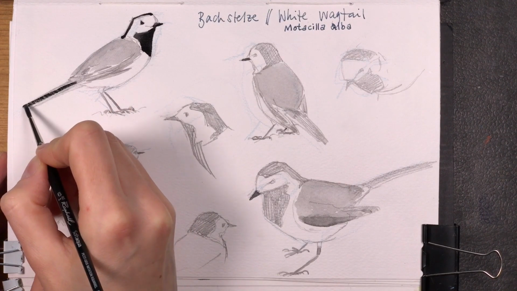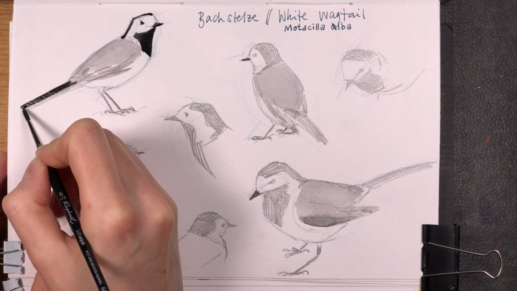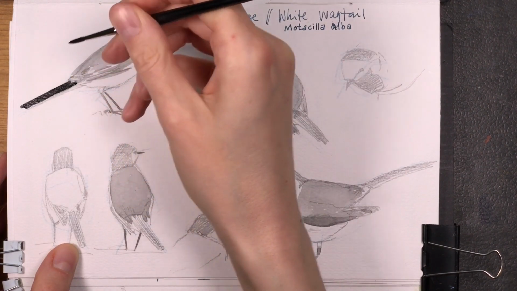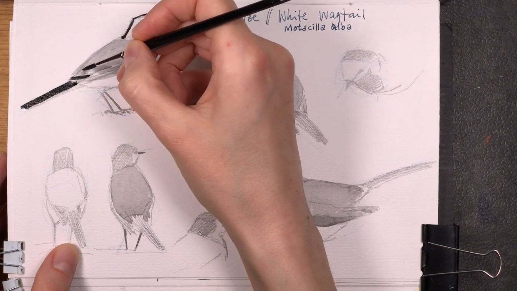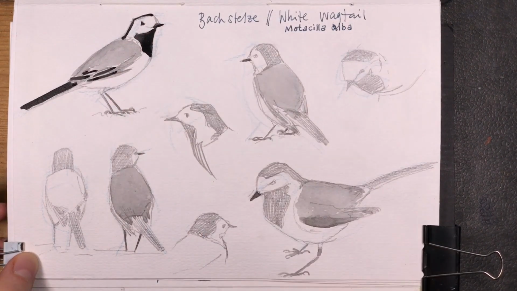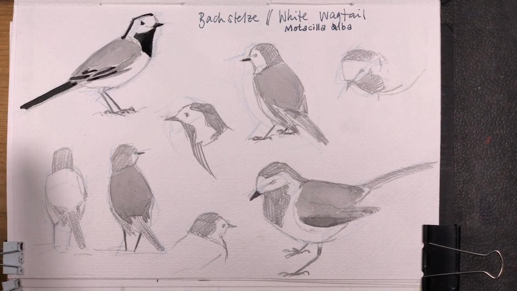The tail is dark and it has this white edge. And then we have the wings that also have a white edge. But you can see how just this little bit of contrast helps to pull the eye towards this drawing.